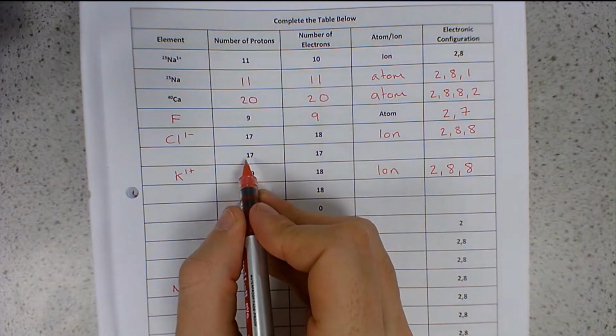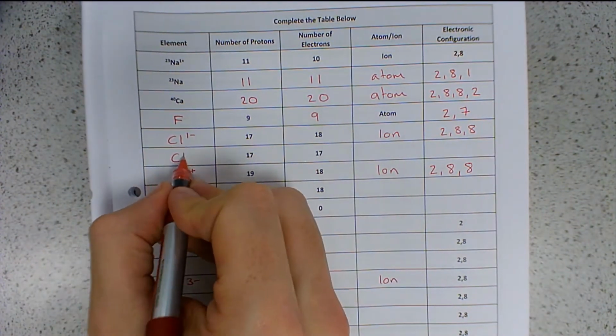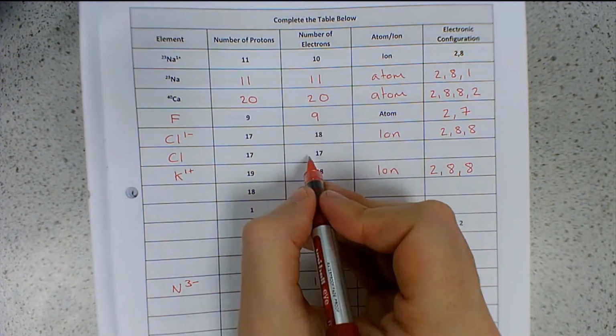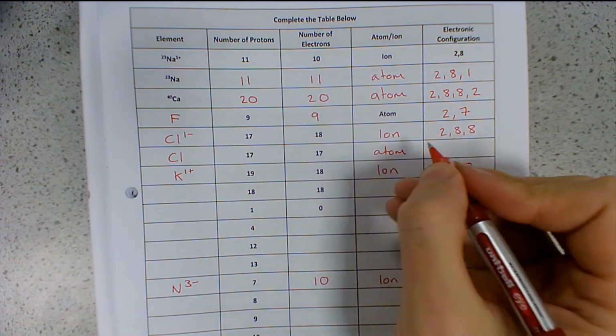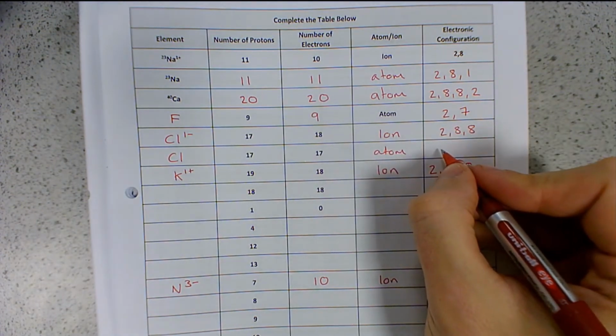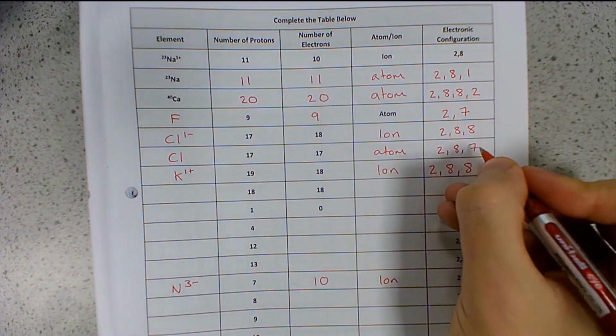This one here also has a number of protons of 17, so this must also be chlorine. But this time it has the same number of electrons and protons, so this time it must be an atom of chlorine. So our electronic configuration, we need to add up to 17 this time, so 2, 8, 7.